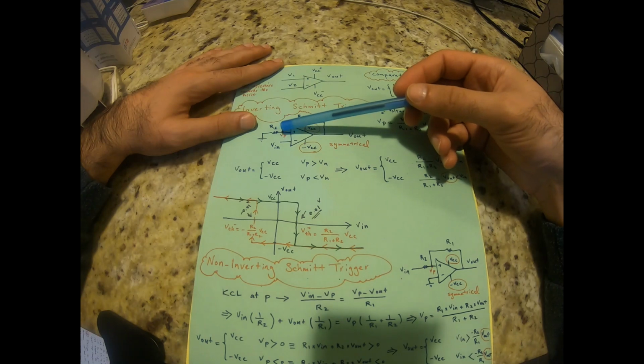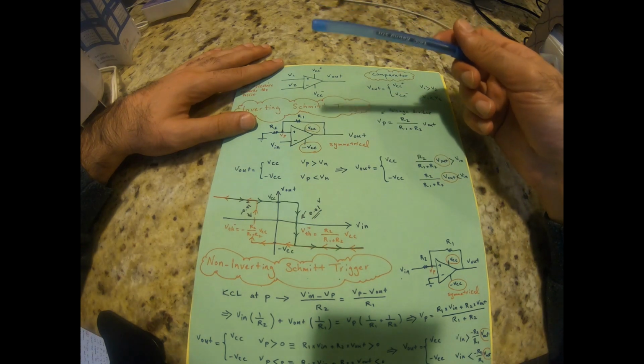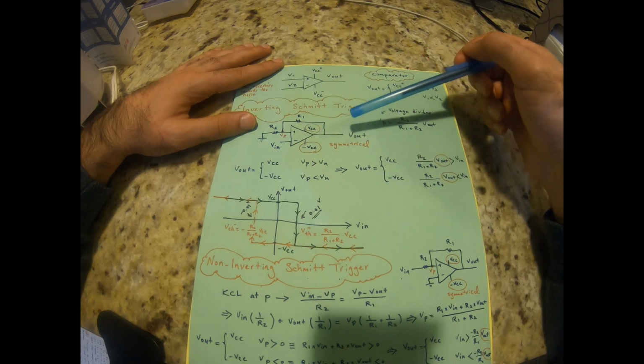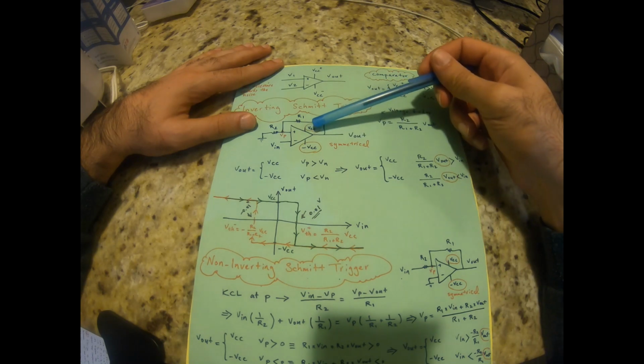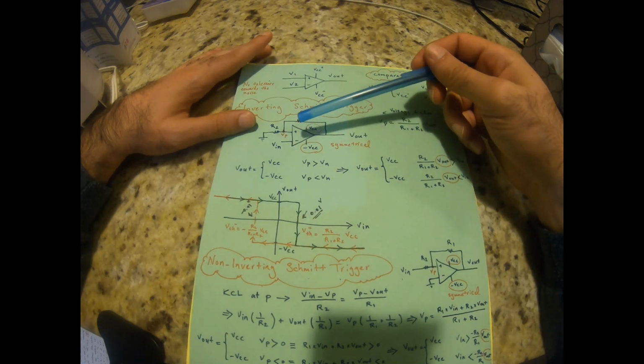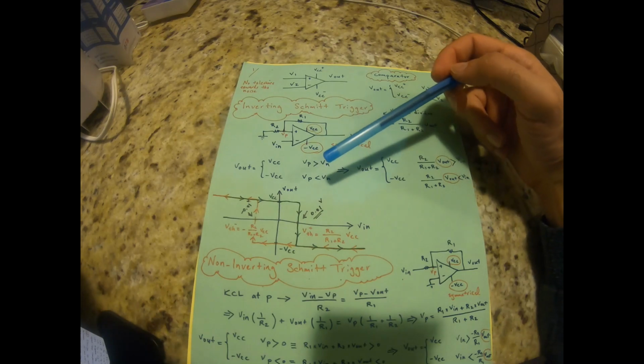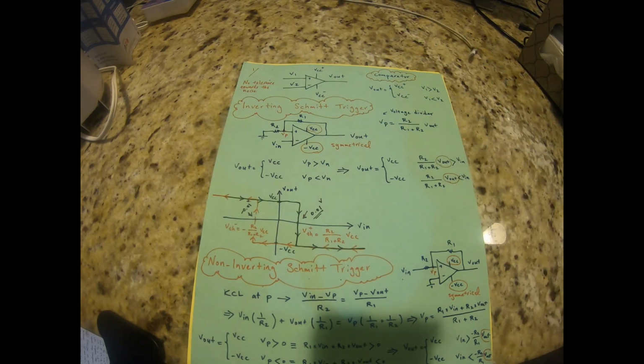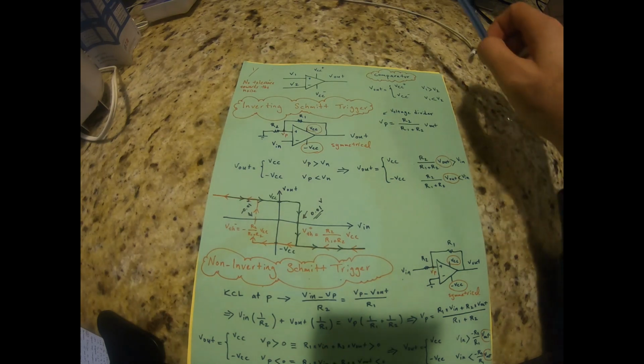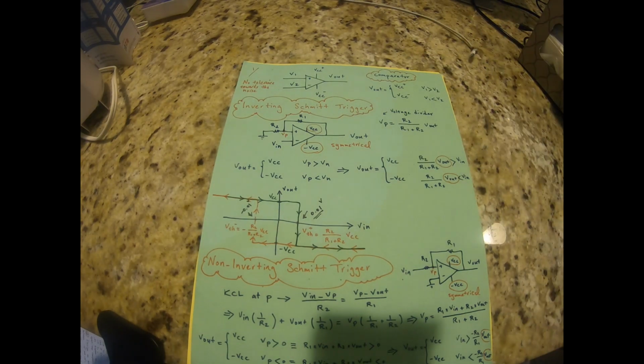If VP is bigger than VN, output voltage is going to be equal to the positive power supply, and if VP is smaller than VN, output voltage is going to be the negative power supply.